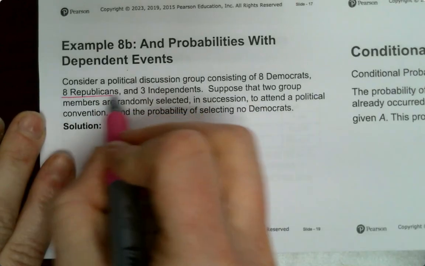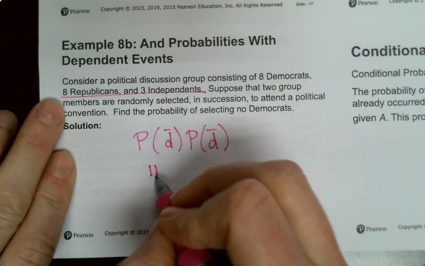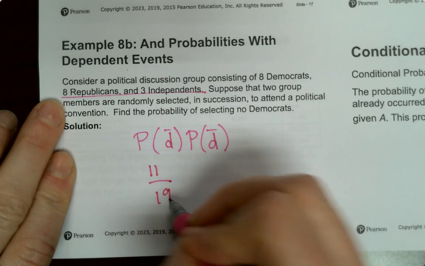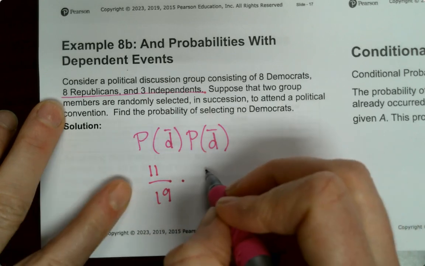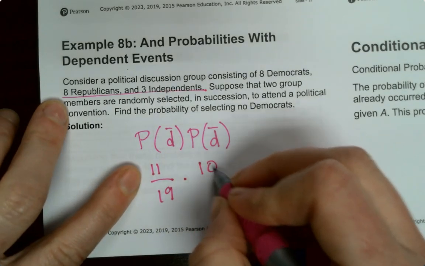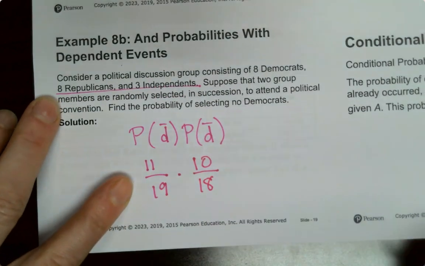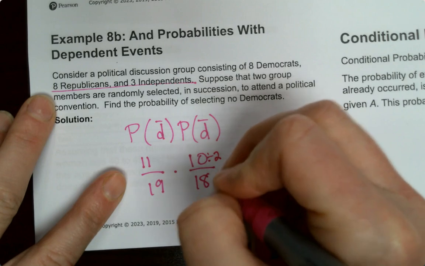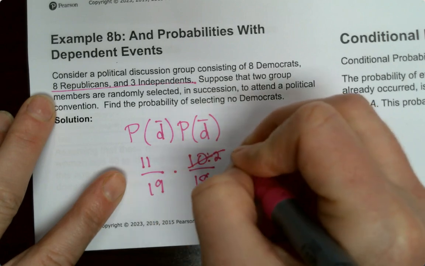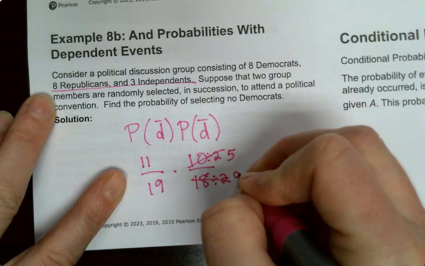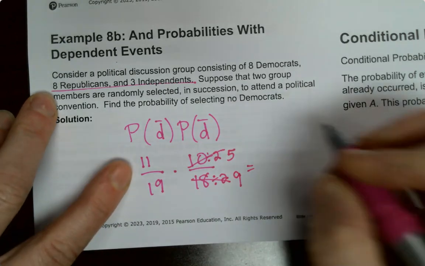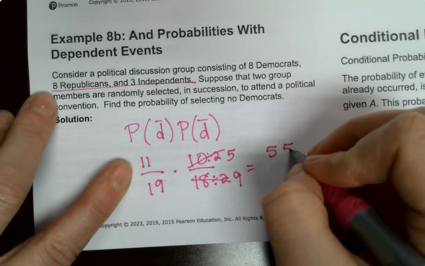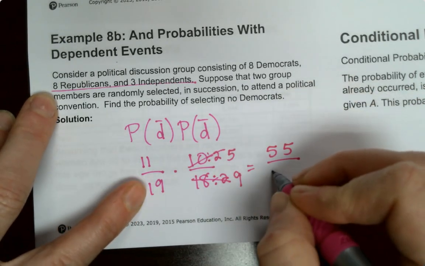So that means that the opposite would be 11 out of 19 times, it's no longer 11, it's 10 out of 18. But we could simplify this by 2's. Multiply straight across. We just multiplied that and that was 171.